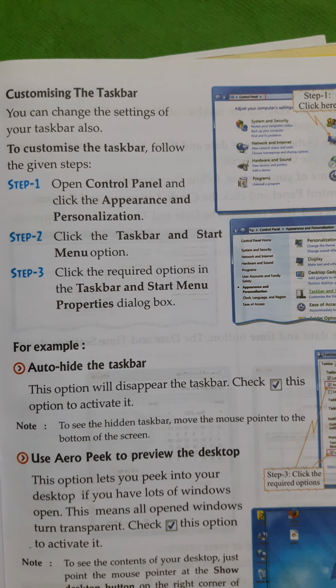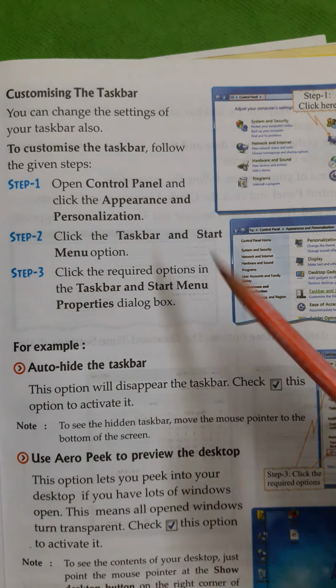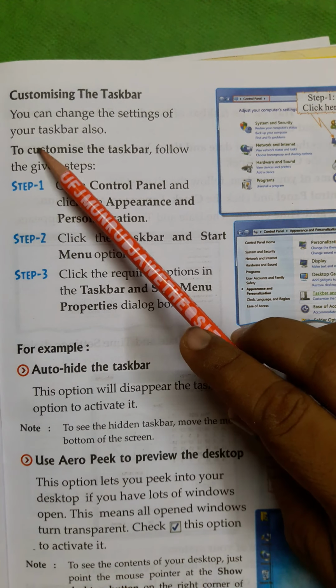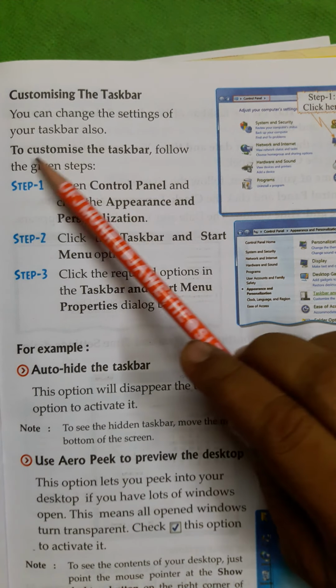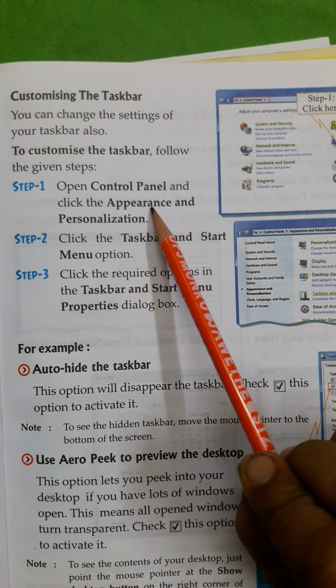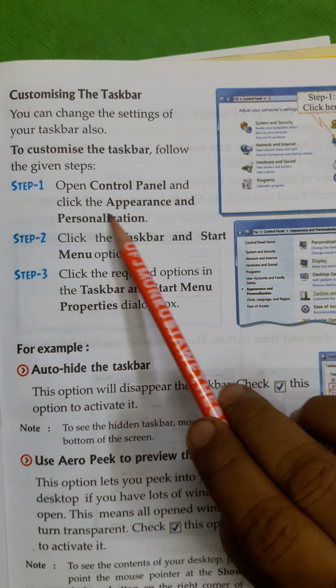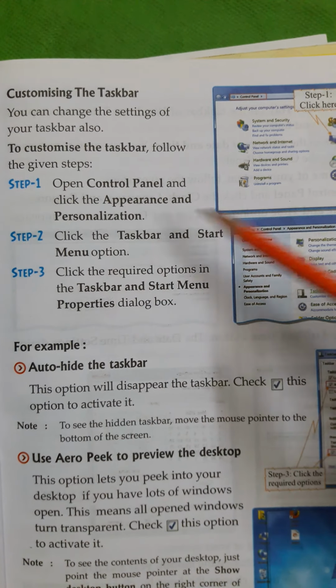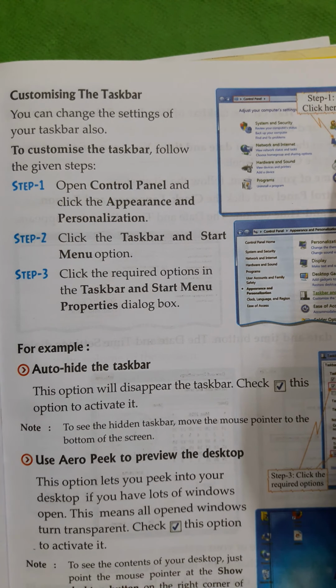Customize the taskbar. Customizing the taskbar means you can set up your taskbar, the color, the font size and different things as per your desire and the way you want to see. You can change the settings of your taskbar also. To customize the taskbar, follow the given steps. Step 1, open control panel and click appearance and personalize. So first you have to open the control panel, go to appearance and personalize, and click that.